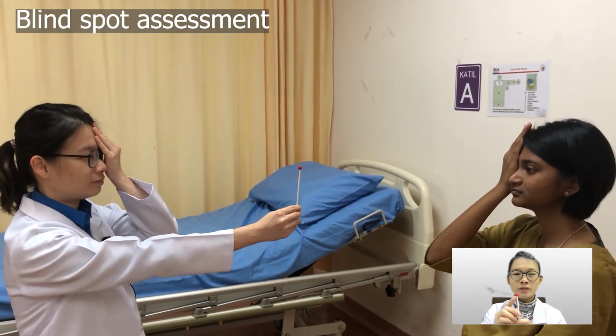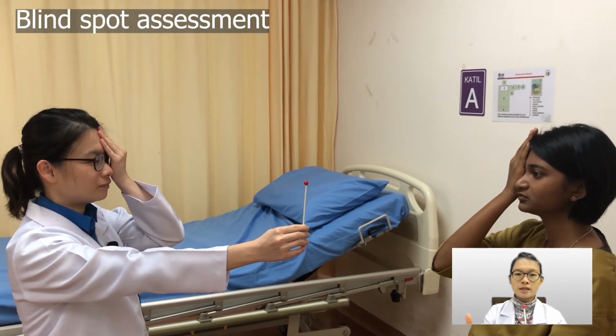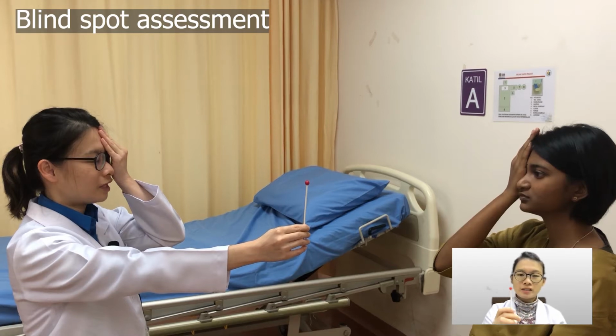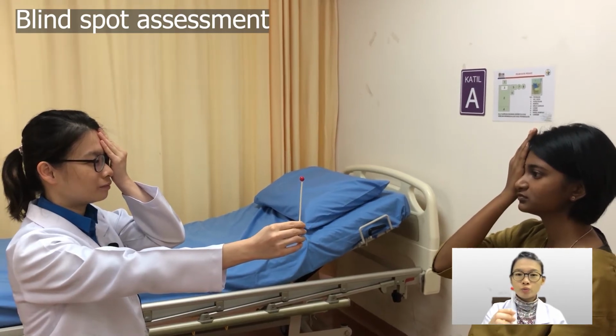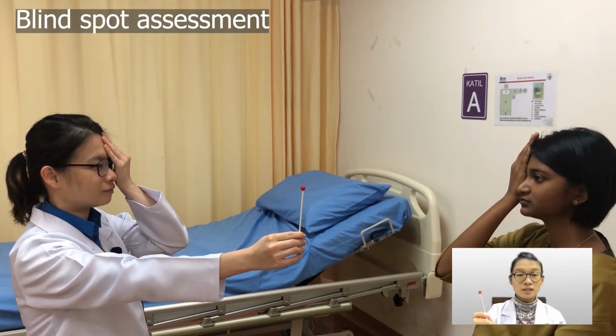The red pin needs to be positioned at an equal distance between patients and examiner. Ask the patient to say when the red part of the pin has disappeared. After the red pin has disappeared, continue to move it laterally and ask the patient to let us know when she can see it again.